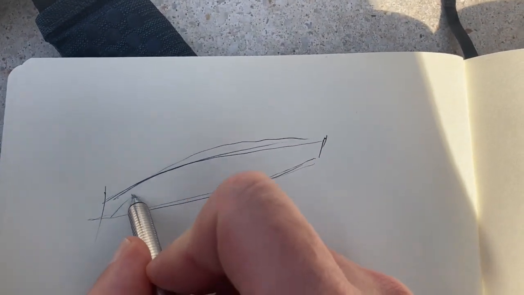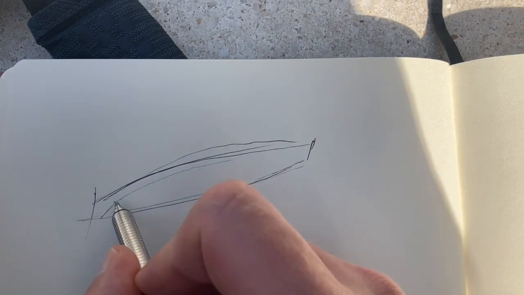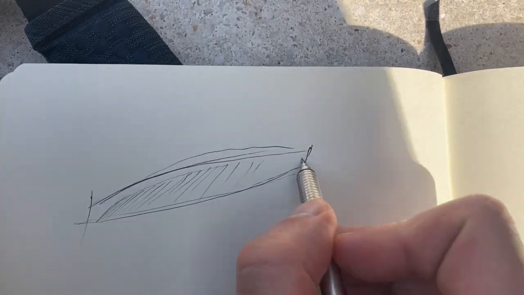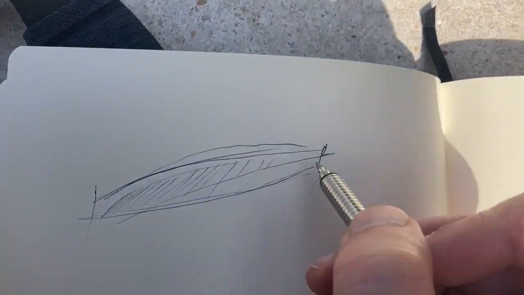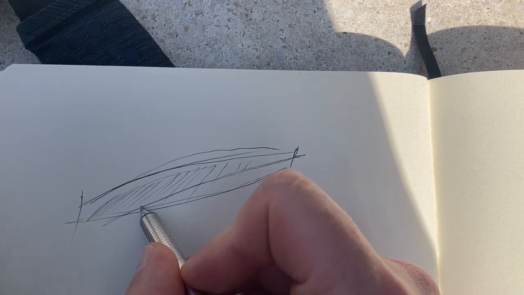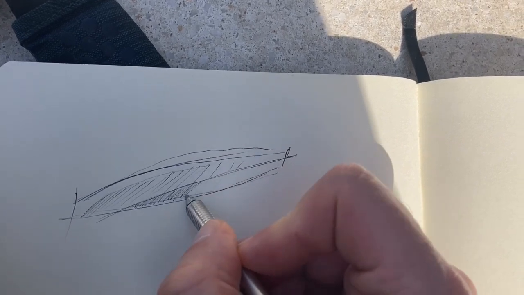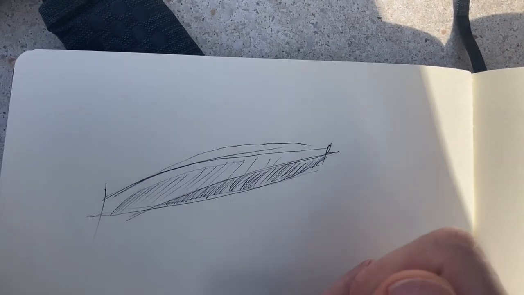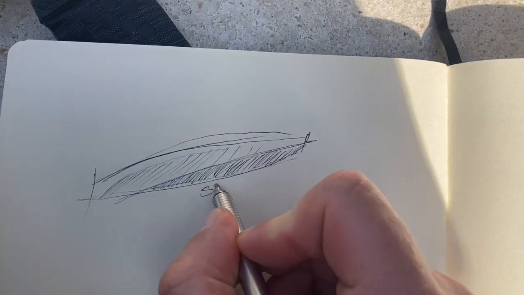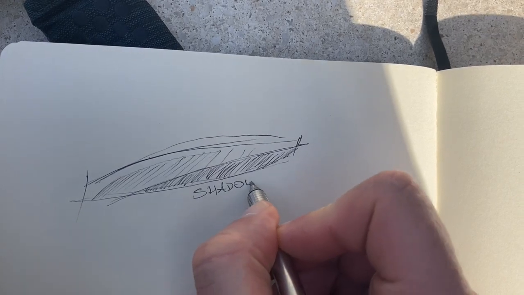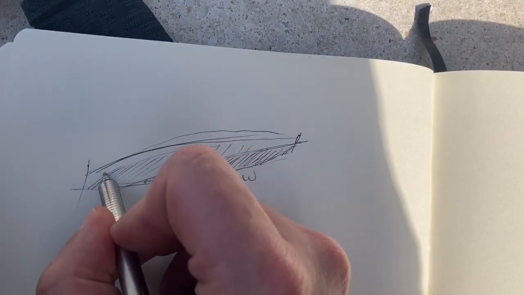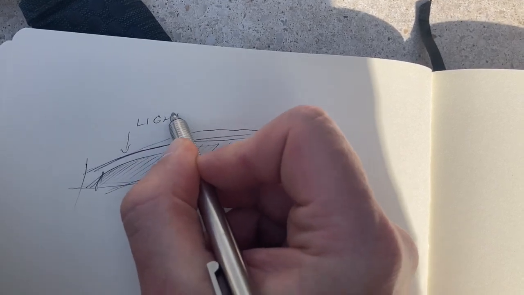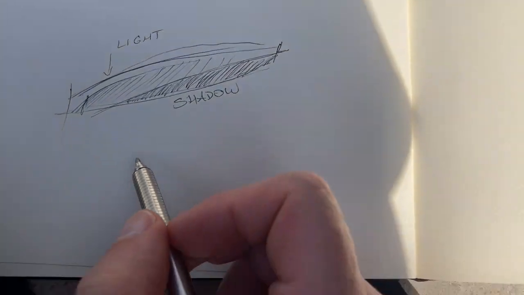What is a shape is... so this now is a shape because it has shadow and it has here light, and we can do interesting things.